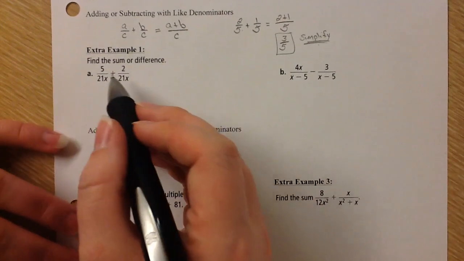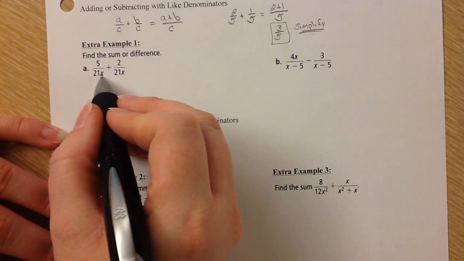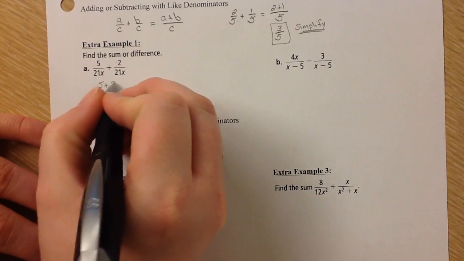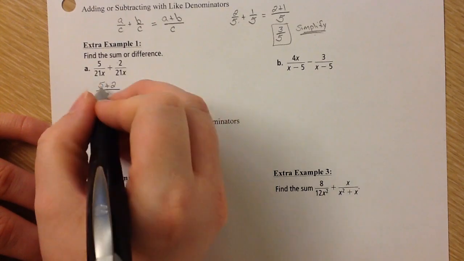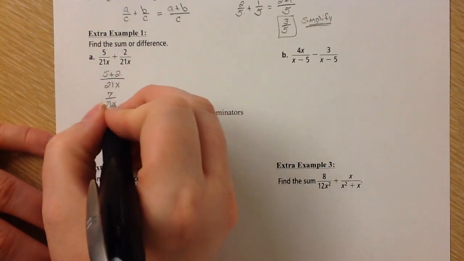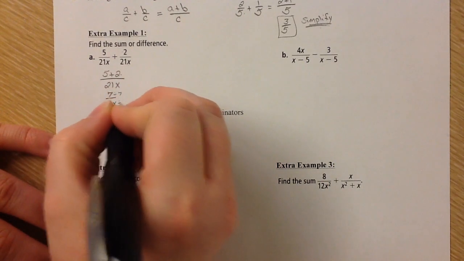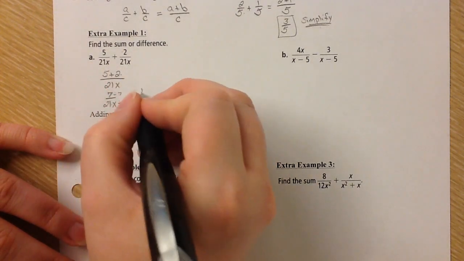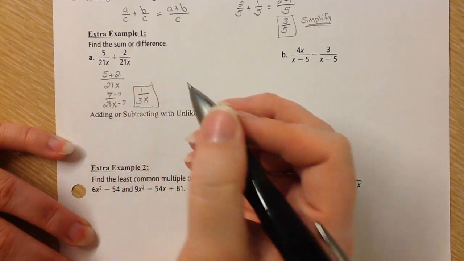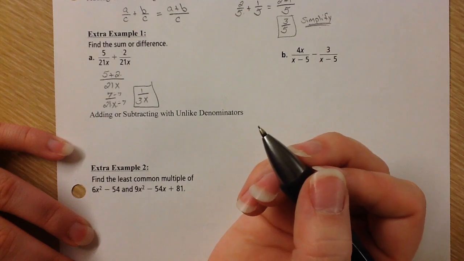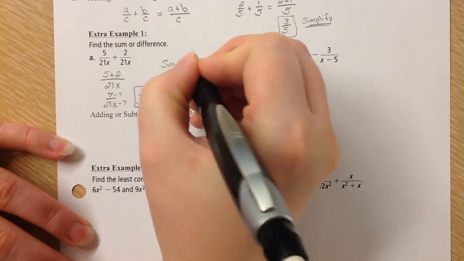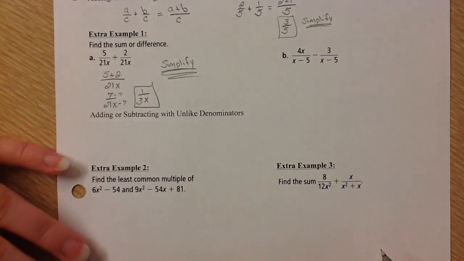For example, here, example 1. They both have a denominator of 21 times x, so I can just add them. I would go 5 plus 2, put them all over the 21x. Well, 5 plus 2 is 7, over 21x. Well, I can simplify these both by dividing by 7. So 7 divided by 7 is 1, 21x divided by 7 is 3x, so we get 1 over 3x, in simplest form. Again, you always need to simplify, and that's our word of caution, simplify. Many people get the addition right but forget to simplify at the end.